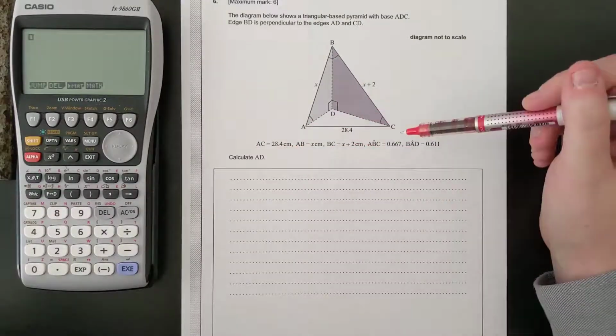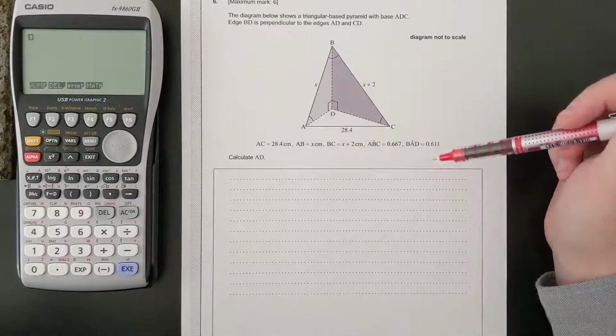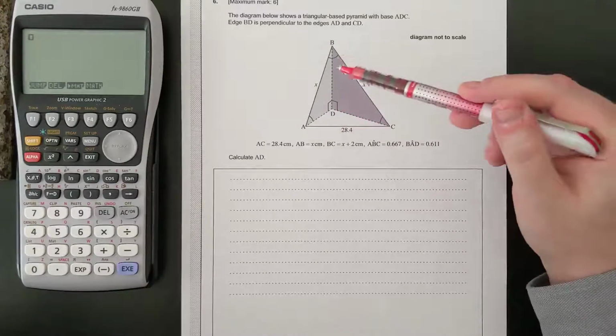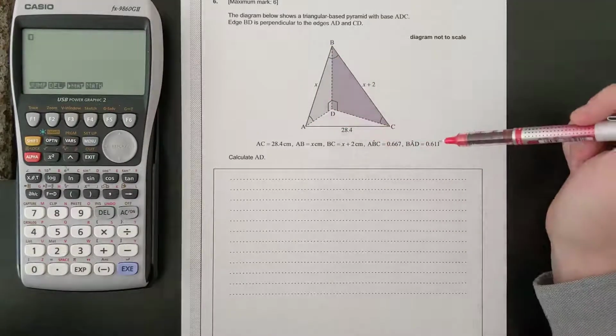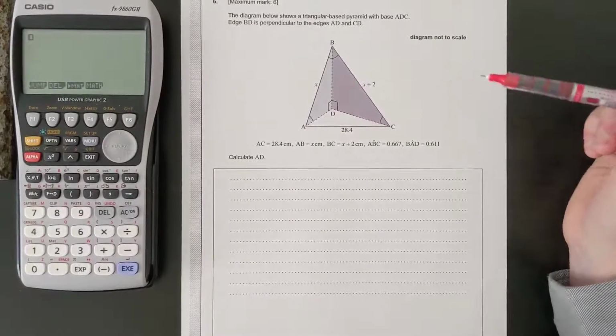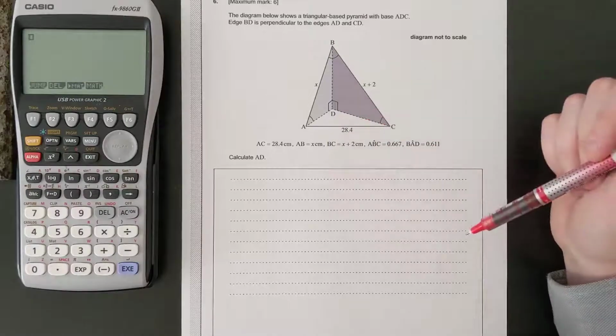AC is 28.4, AB is x, BC is x plus 2, ABC is 0.667, that's angle ABC, and BAD is equal to 0.611. Often, the values they choose to give you will be good hints for what you need to do. And you're asked to calculate AD.